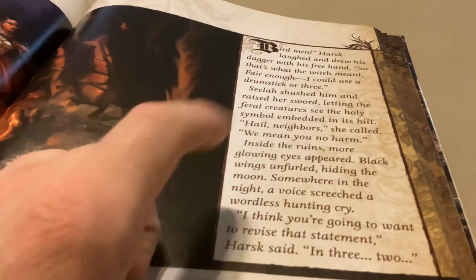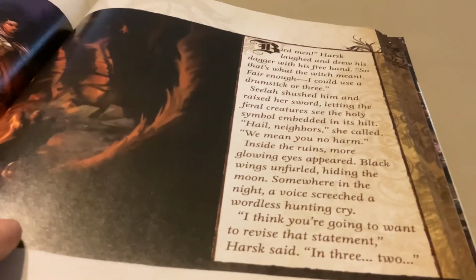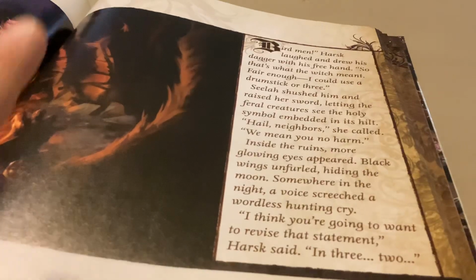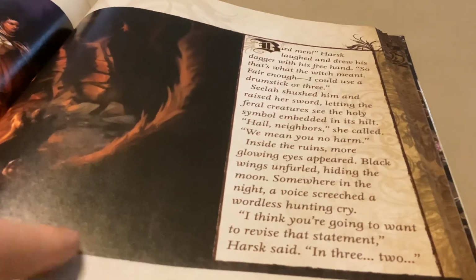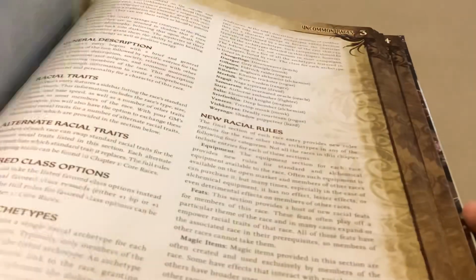So then, third chapter, uncommon races, and of course it wouldn't be complete without your typical little blurb of people interactions. Like it says, uncommon races.